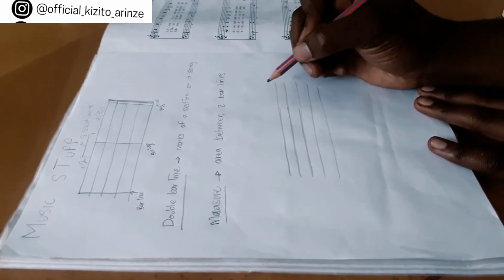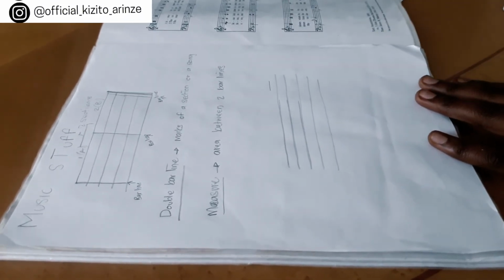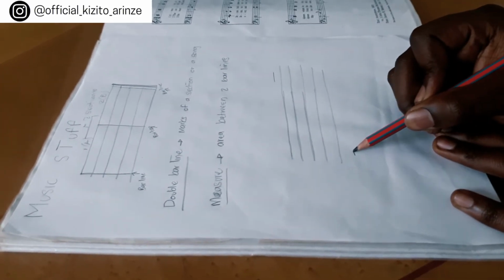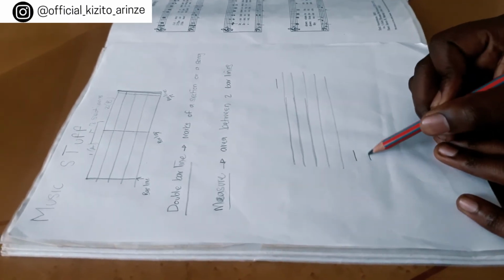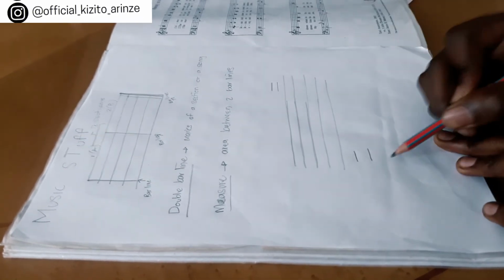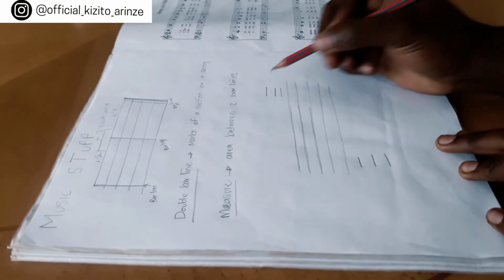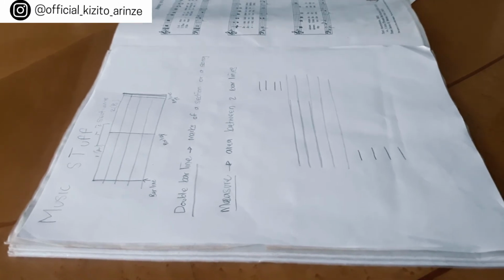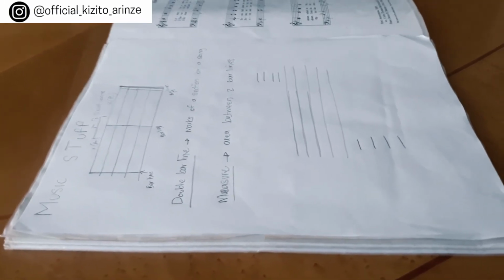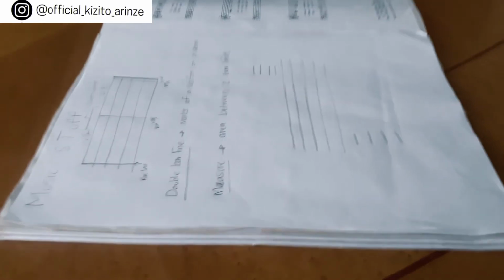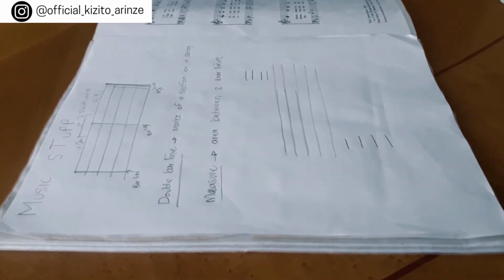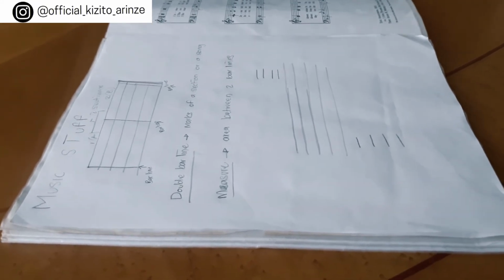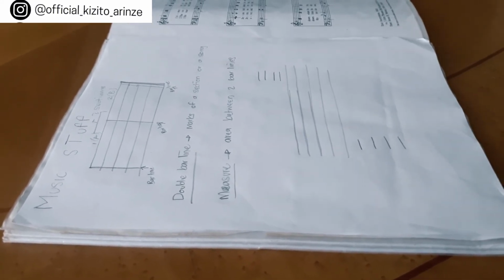For example, this is a ledger line. It could be high or low. It could be 2, it could be 3 or 4. It might go on and on, depending on where you want to place your notes. But we'll dive into that later on, what note symbols we place on the musical staff.